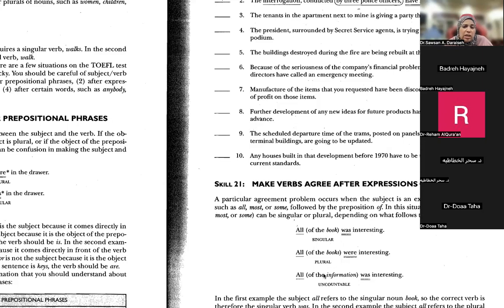And if the noun is uncountable, generally when we use uncountable nouns, the verb that we use is a singular verb. Why? Because the uncountable does not have a plural form. It just has one form. This is why, as you can see, we use "was" here, not because the noun is singular, but because it's uncountable.